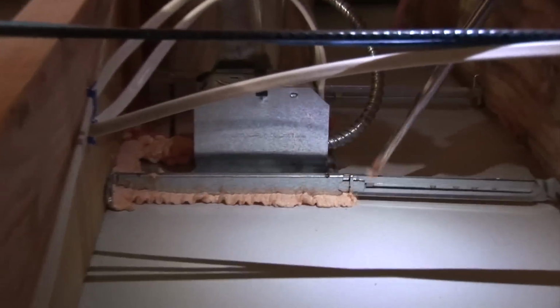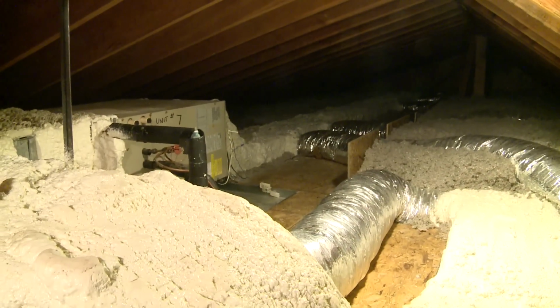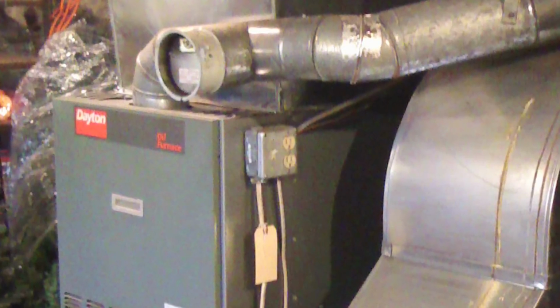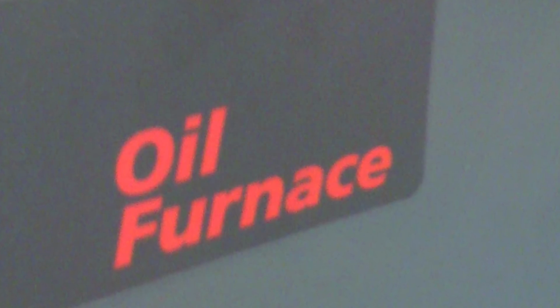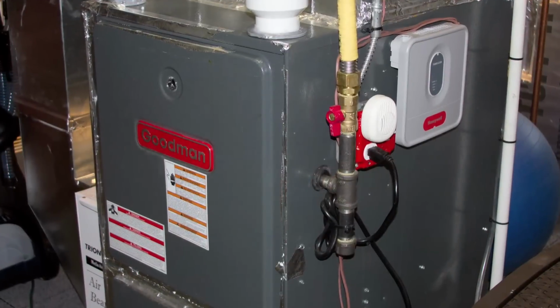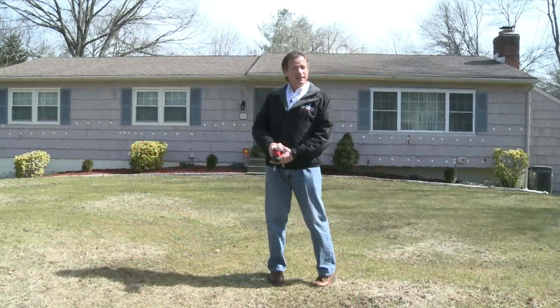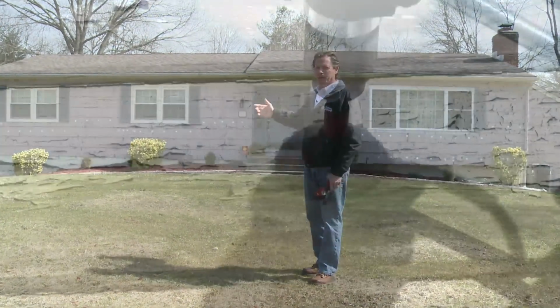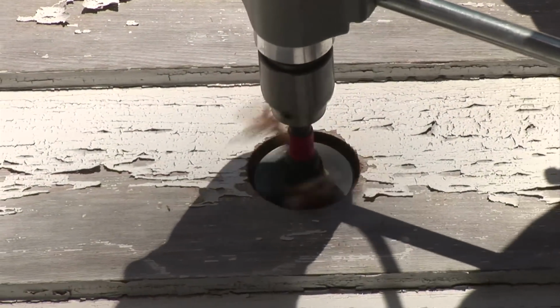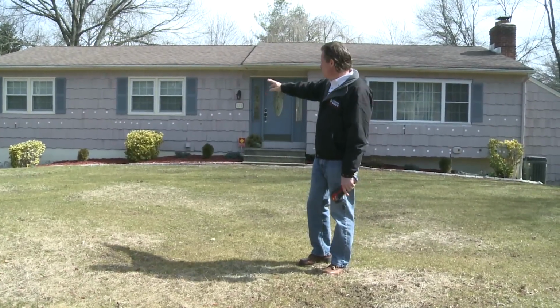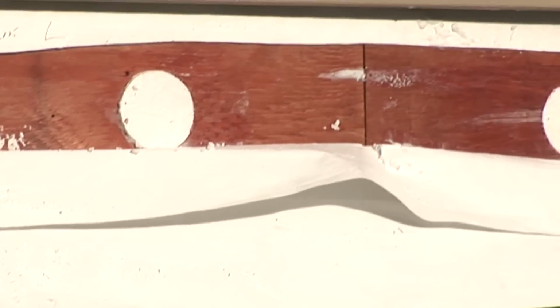Today we're back at this home that we've worked on in the past. We air sealed and insulated the attic about 1.5 years ago, and then the homeowner had us back to change the old inefficient oil heating system to a high efficiency propane gas heating system with high efficiency air conditioning. Then just last week we were here to inject the walls with foam to add insulation to the walls of the home. And you can see the plugs in the walls where we injected the foam.